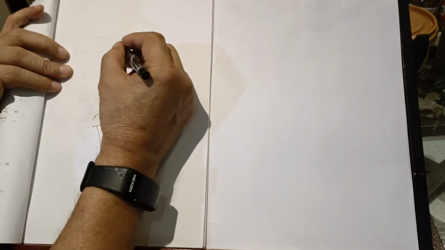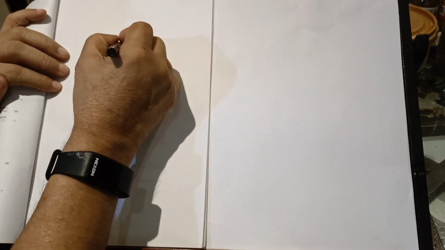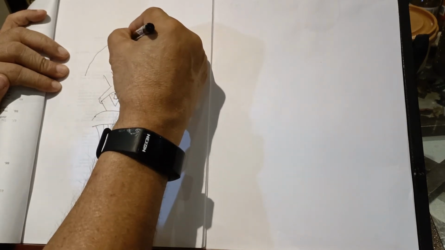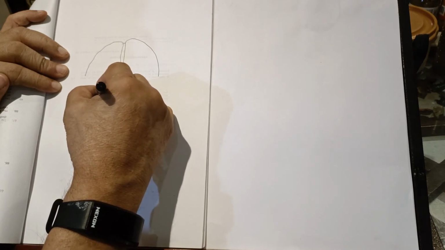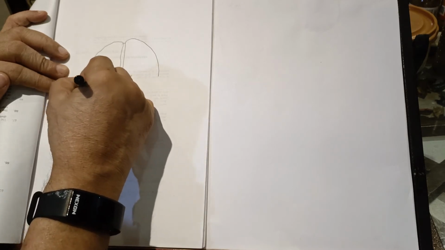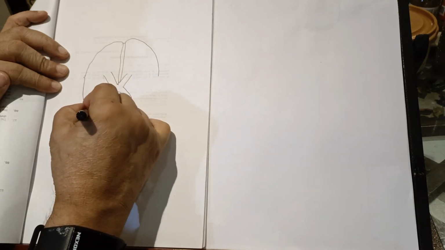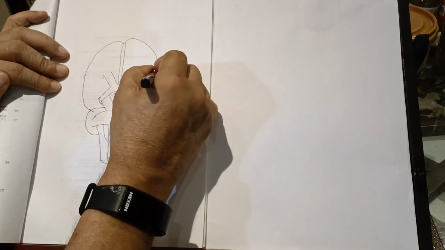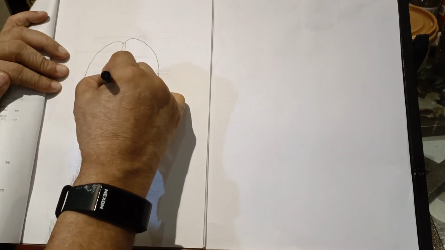Now once you have drawn this, you draw the midline, you draw the frontal lobes, and then you draw the cerebellum, and here you have the temporal lobes.